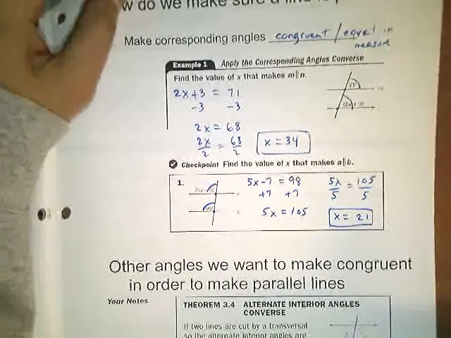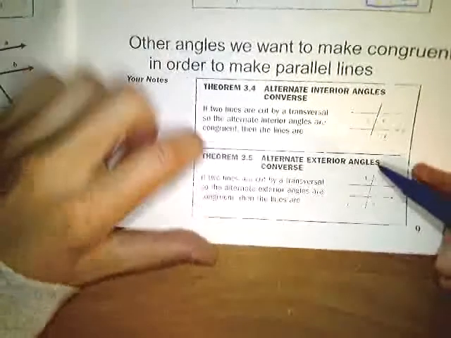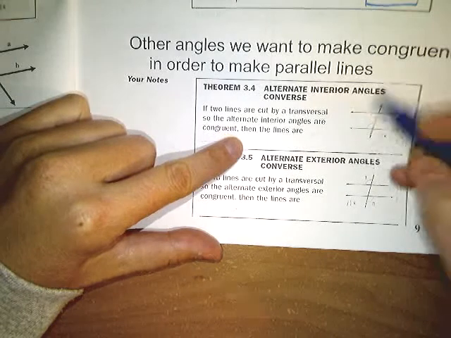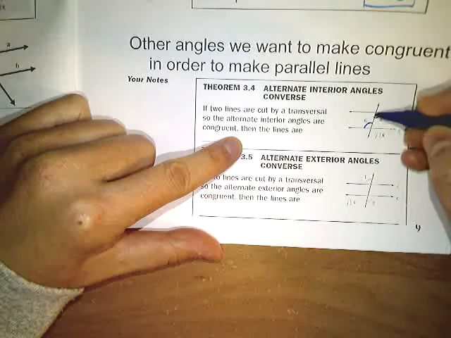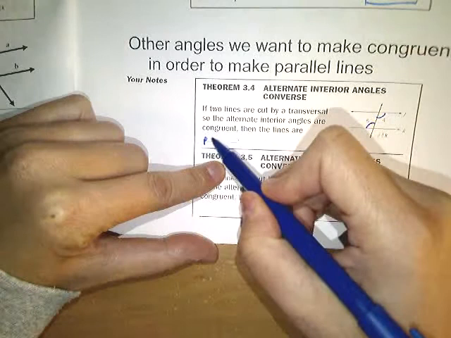Just a review of some other theorems and postulates having to do with parallel lines and a transversal line cutting through. Theorem 3.4 says that if two lines are cut by a transversal line, that's this line cutting through, so that the alternate interior angles, here's one pair of alternate interior, here would be a second pair, this one and that one. If the alternate interior angles are congruent, then the lines are parallel.